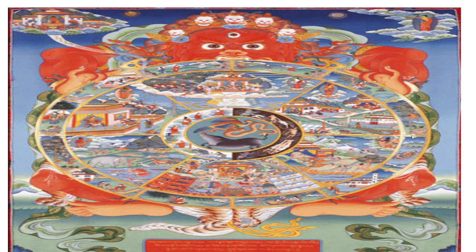So you have the 12 spokes of the wheel, and then you have the 6, and then the 4 noble truths that are inside it, and it just goes on like that. And this is the 3 poisons in here, based on the yin yang.